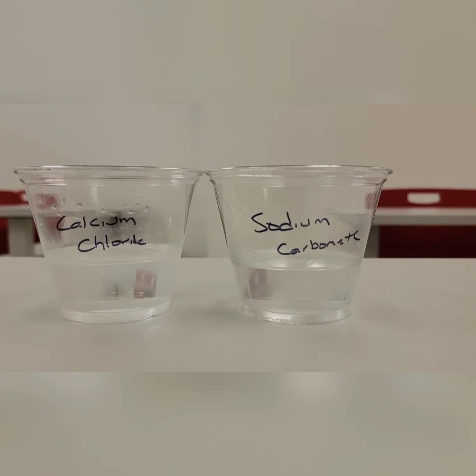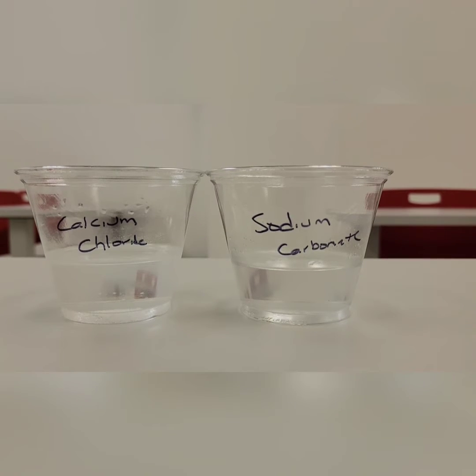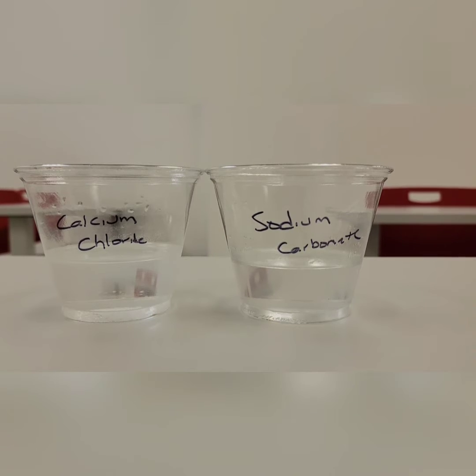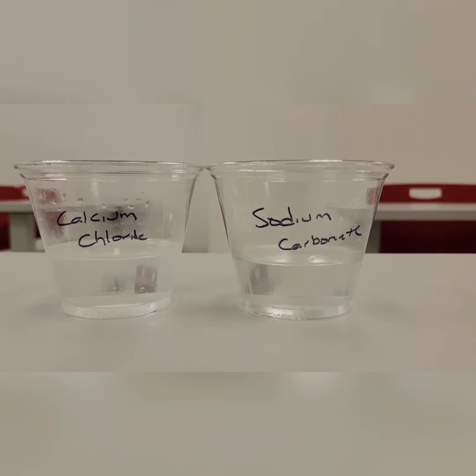Hello scientists. Today we are going to be investigating changes in substances. So as you can see, we have our two substances, calcium chloride and sodium carbonate. I am just going to observe both substances so I can make note of their properties.